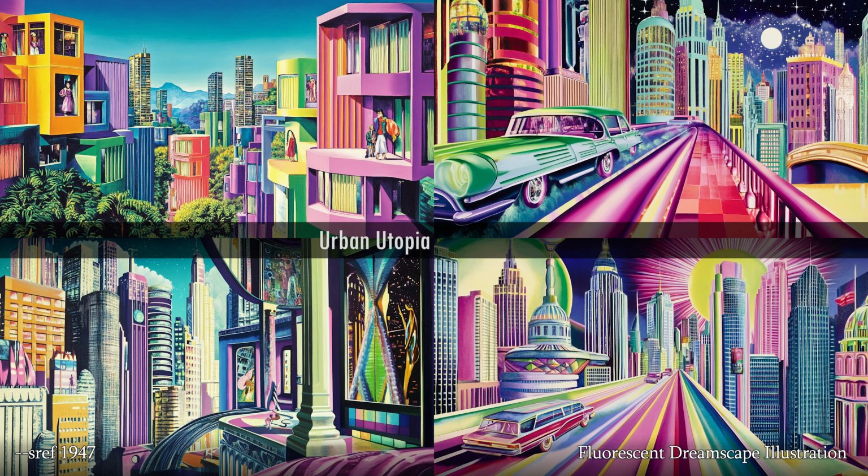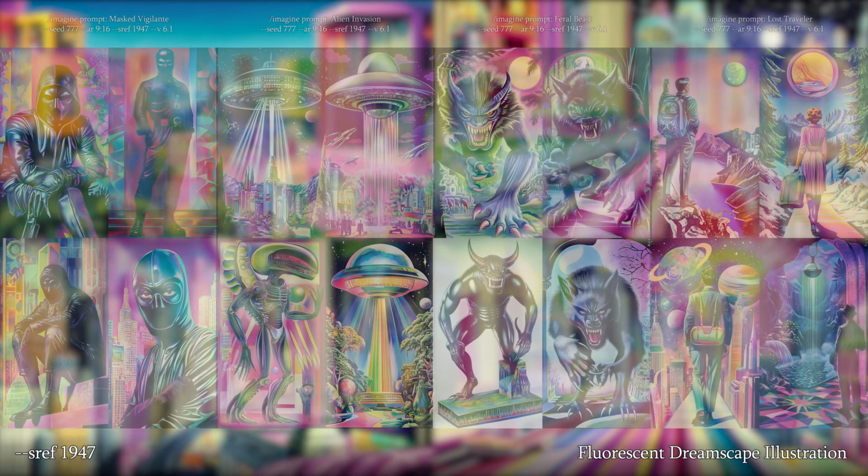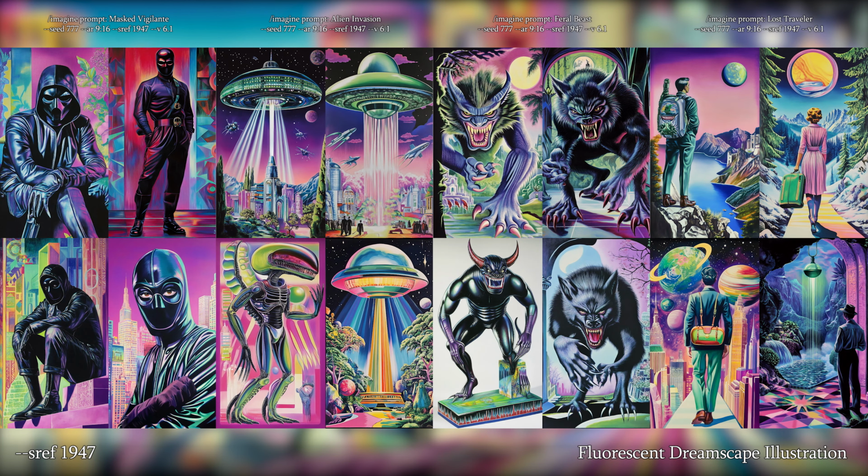Number 1947. Fluorescent Dreamscape Illustration. The neon-soaked colors and surreal imagery bring an eccentric, vibrant energy to this style. While visually captivating, it leans heavily into its psychedelic theme, which may not fit all genres. For its bold creativity, this style earns an 8 out of 10.